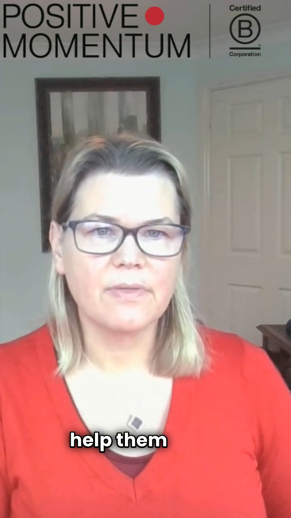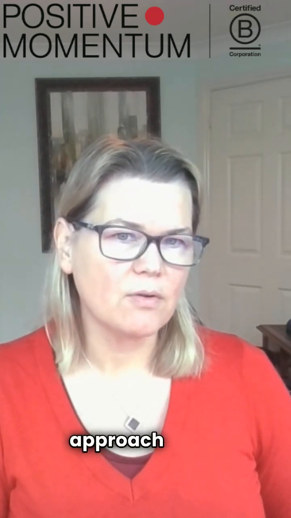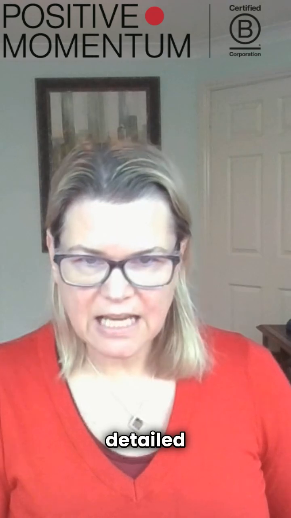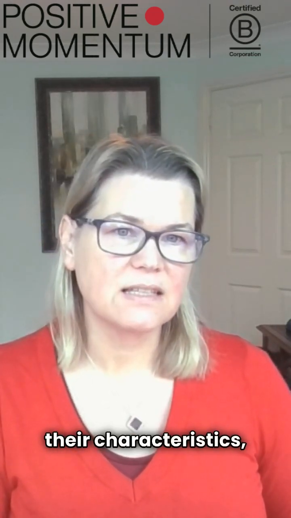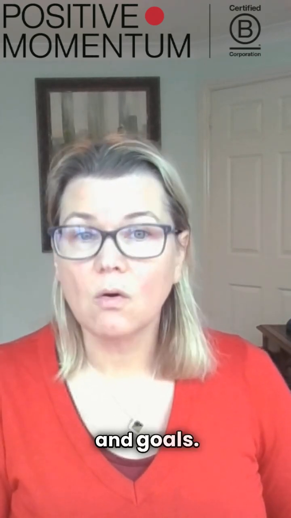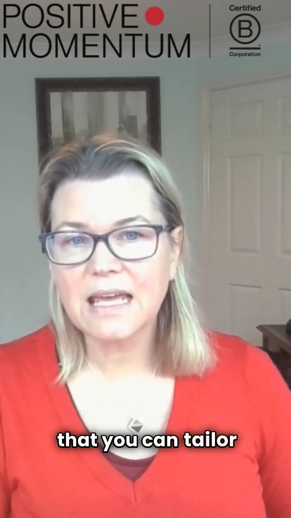So let's start with personas. Rather like in marketing, where they segment their customers to help them think through marketing strategies, you can use a very similar approach in HR. Personas are detailed representations of different types of employees based on their characteristics, behaviors, needs, and goals. And these personas help you to understand your workforce better so that you can tailor experiences and procedures and communication, etc., effectively.